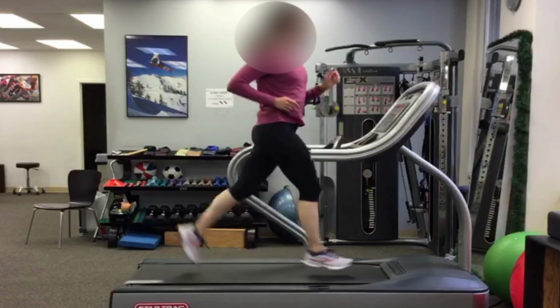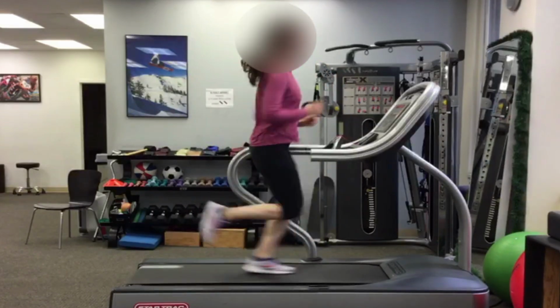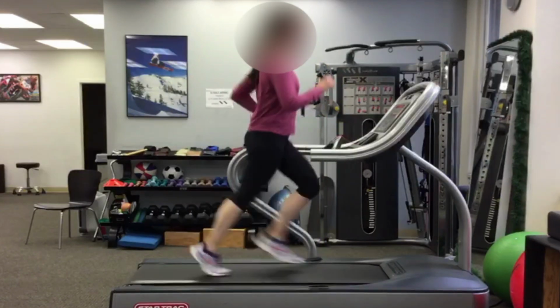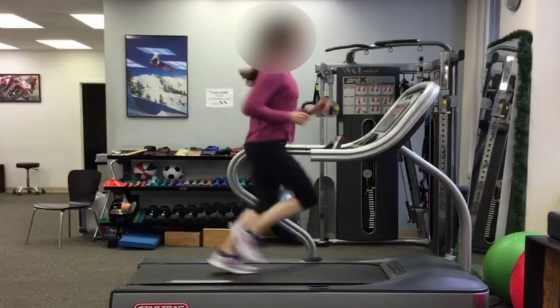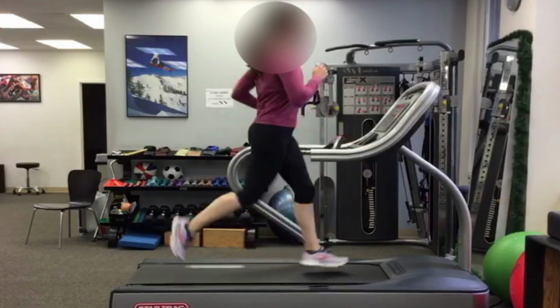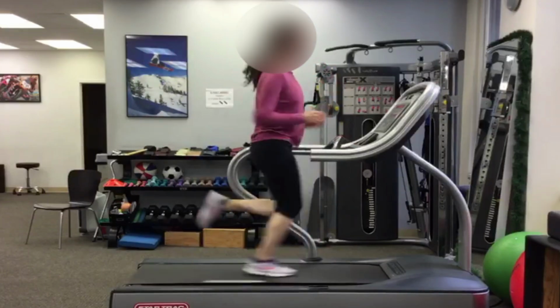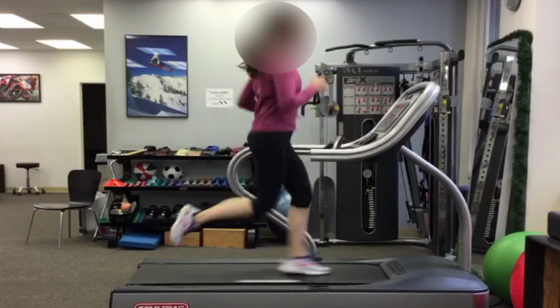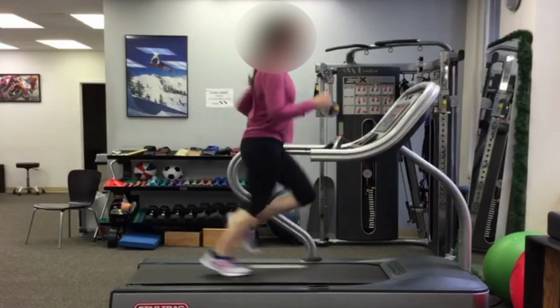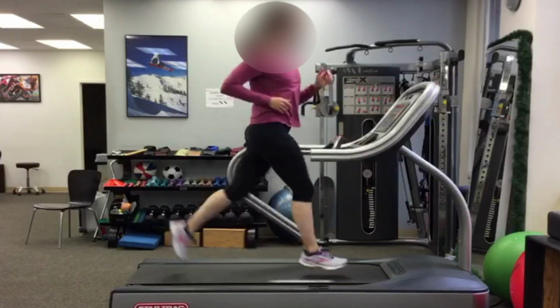Now, on the physical examination, the patient showed good strength in hip extensors, hip abductors, knee extensors, knee flexors as well, which is great. We know that the hip stabilizers and knee stabilizers can influence Achilles tendinopathy and can increase load on Achilles tendinopathy when weak, so we don't have to worry about them as much when we're looking at a return to run plan.